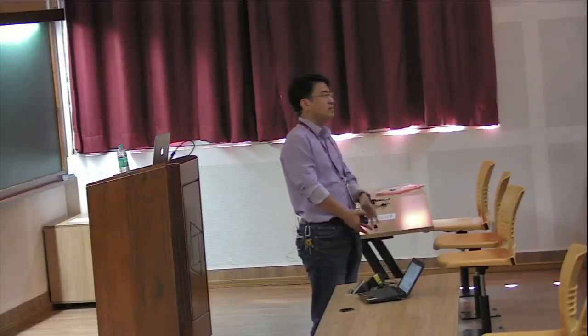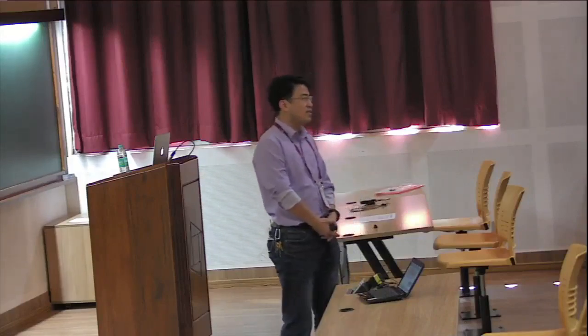Can you extract critical exponents and have some guess as to what universality class they're in, or what the symmetry of the order parameter would be, or is it not possible?